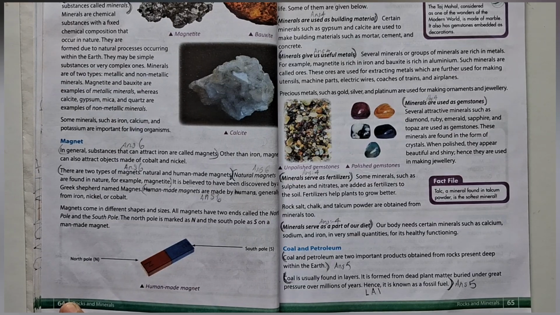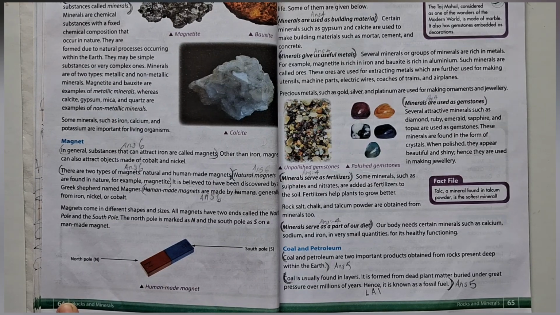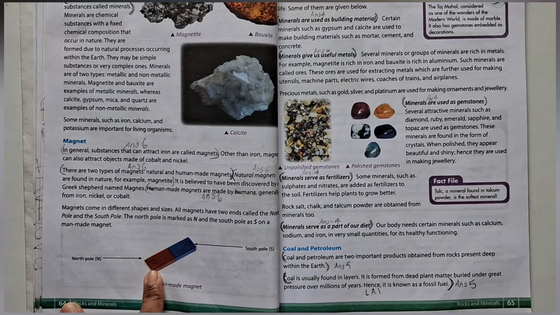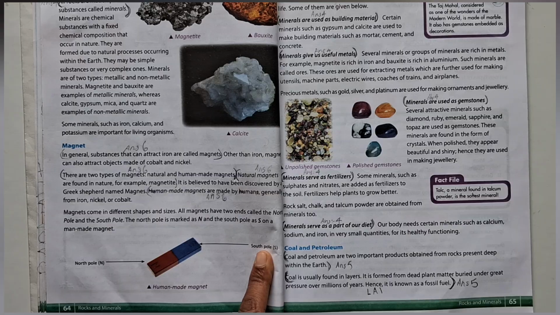We learn this one in SST, North Pole and South Pole. The North Pole is marked with a capital N and the South Pole with a capital S. On a man-made magnet, you can see here N for North and S for South Pole. Human-made magnet, this one.